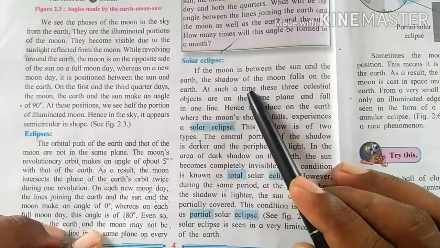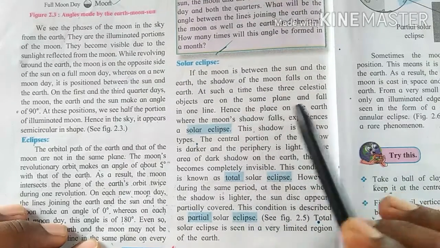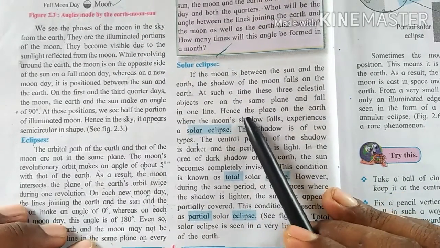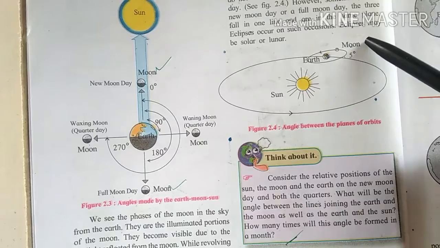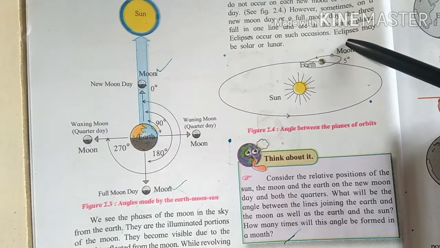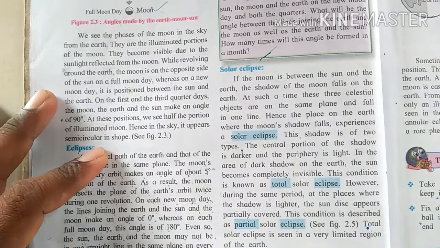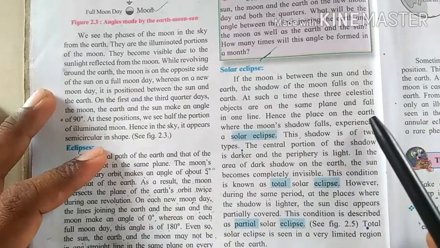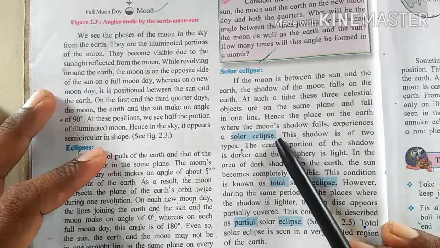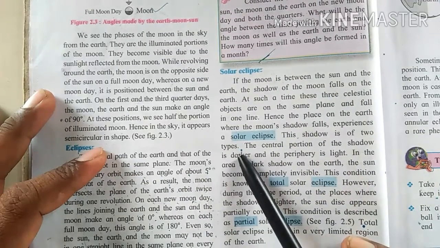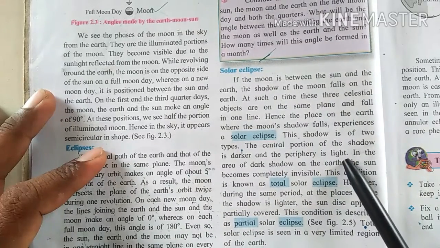Now let us see, at such a time these three celestial objects are on the same plane and fall in one straight line. That means the earth, the sun and the moon are all in a straight line. That is the reason some parts are in dark and some parts are in light. Hence the place on the earth where the moon's shadow falls experiences solar eclipse, and this shadow is of two types. The central portion of the shadow is darker and the outer part is lighter.